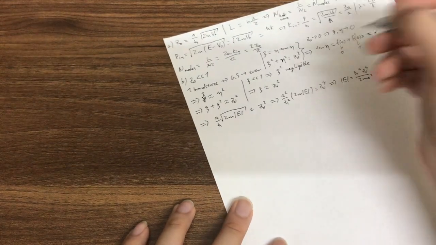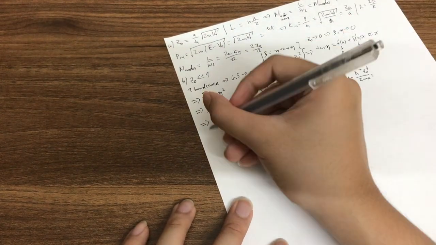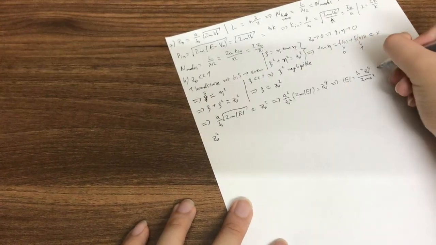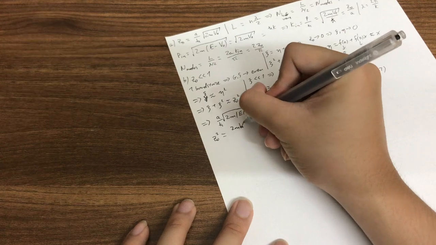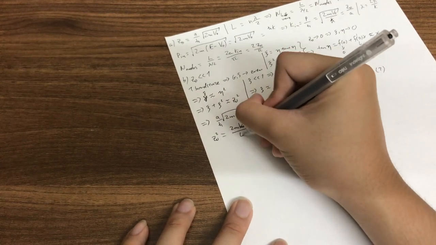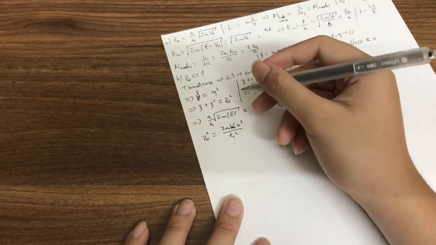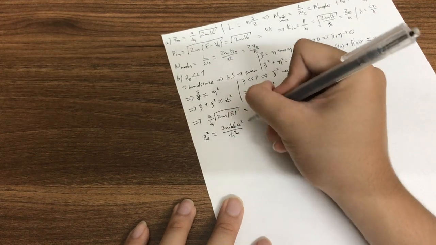Now remember also from up here, z naught squared is equal to 2mV naught a squared over h bar squared. From here you can isolate V naught.